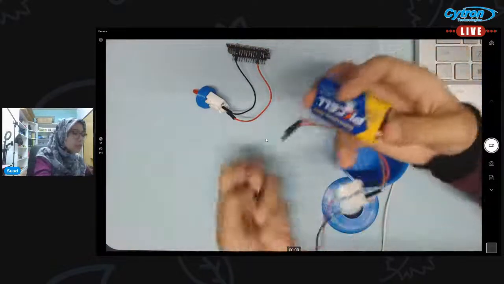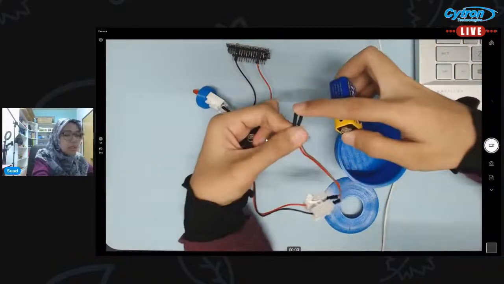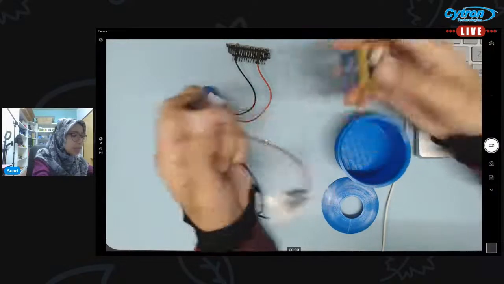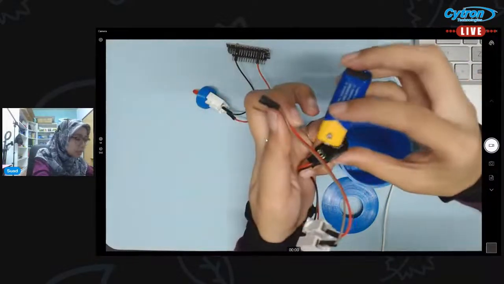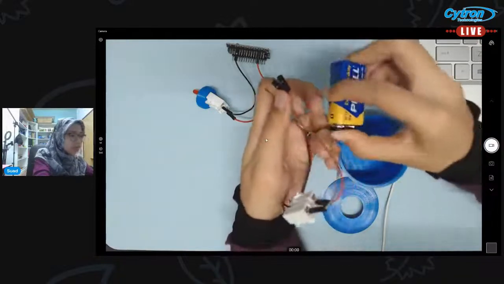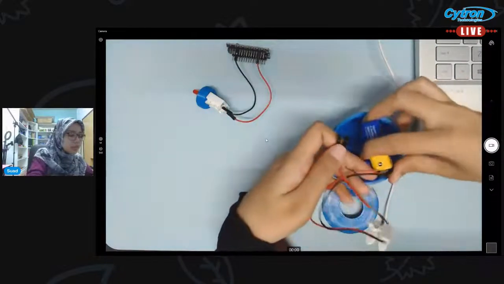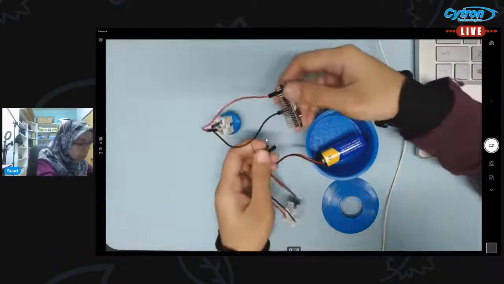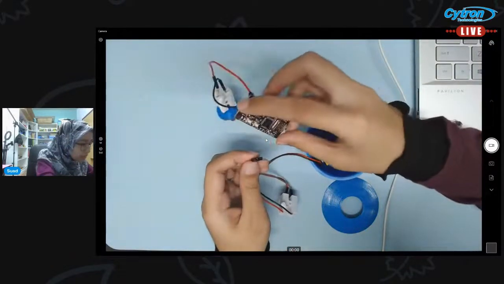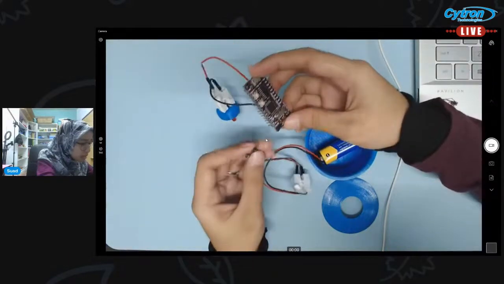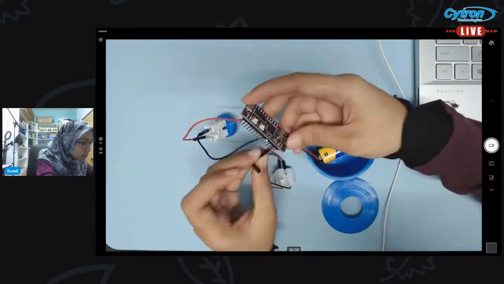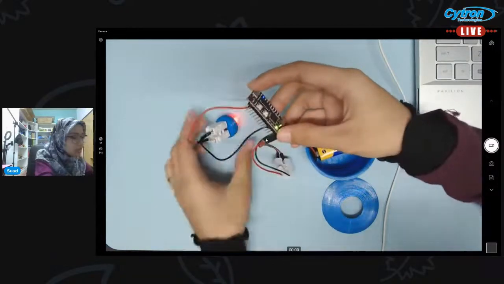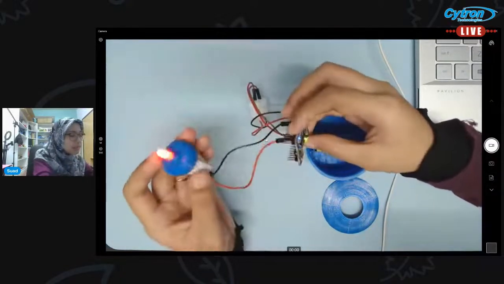Then we have this one we will connect to the Maker Nano, for the power supply, to power on the Maker Nano. Now the battery goes inside this box. And then this one, where is the pin? This is ground and VIN. Ground and VIN. See, now it's already lit up.